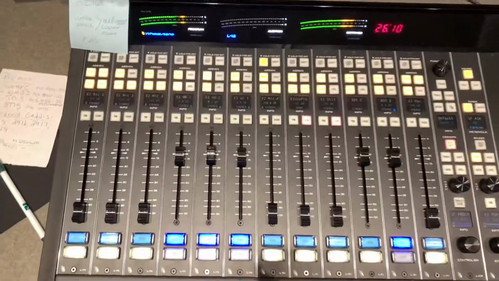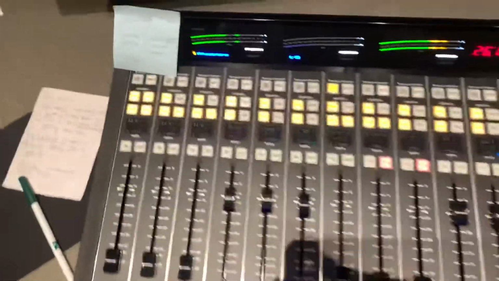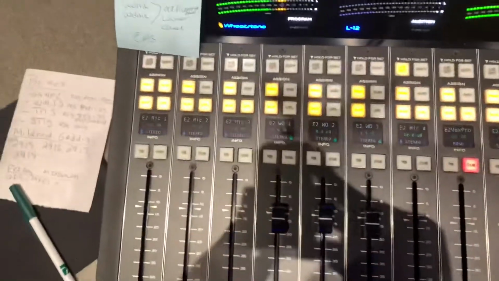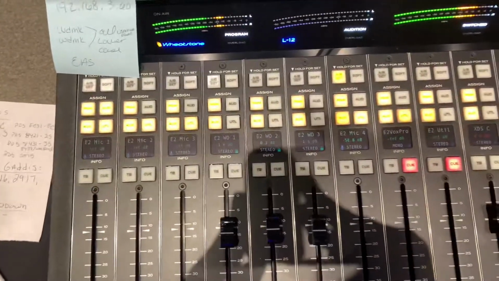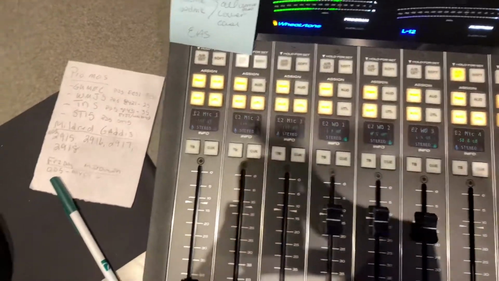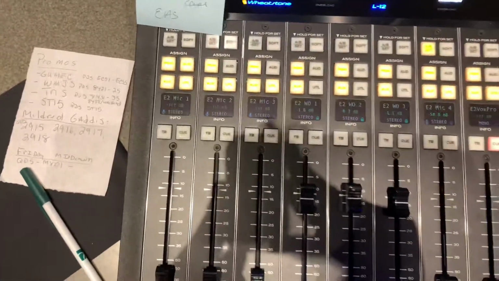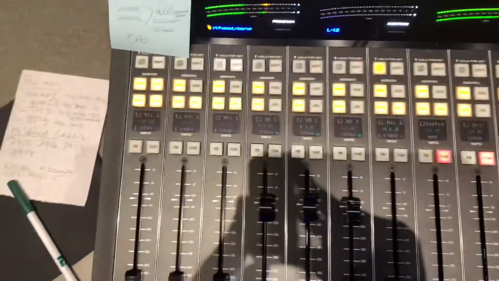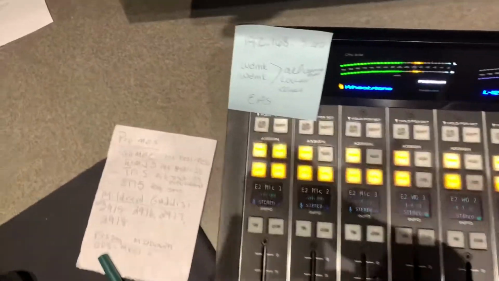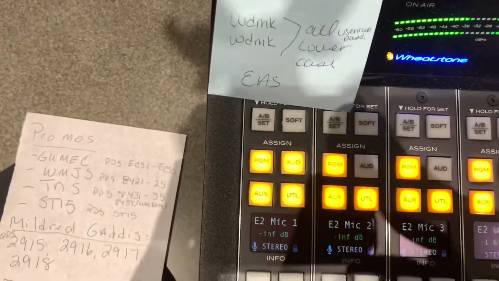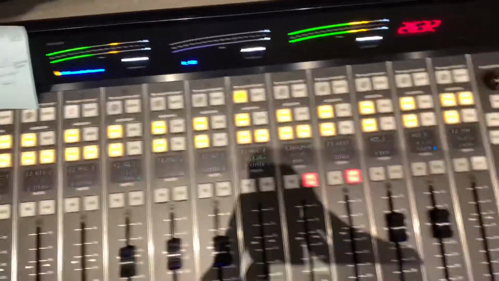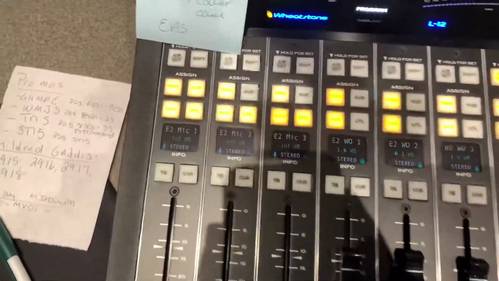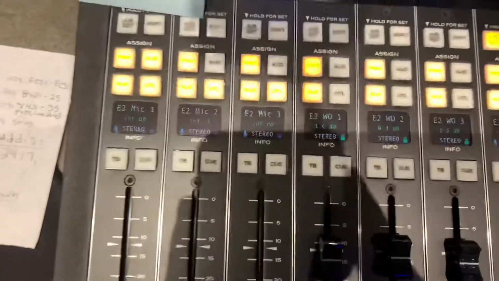No, you don't have to touch every single thing that's on this board, but one good thing to know is, if you want to assign and move things around, how you see things say mic 1, 2, 3, if you want to shift that around, then you would come up here to assign, and that's what you would use to move everything around, to shift the pods around.